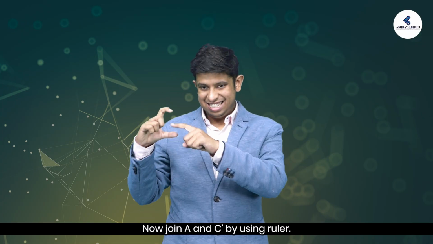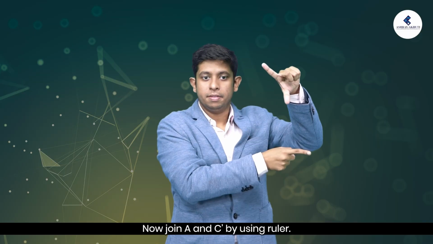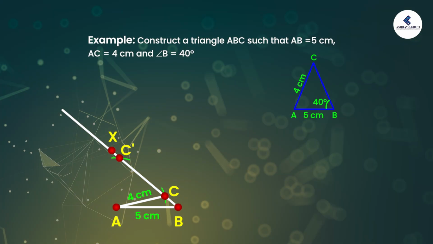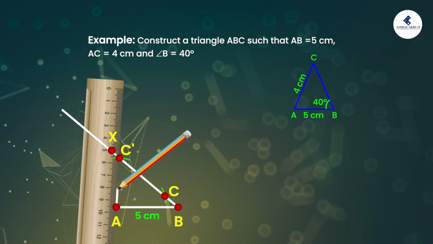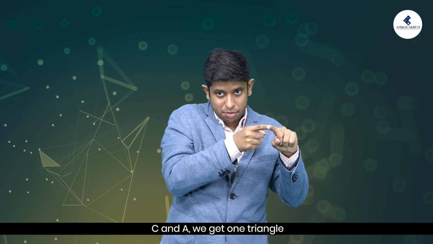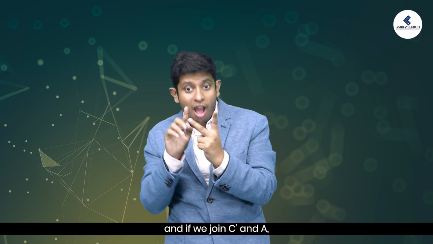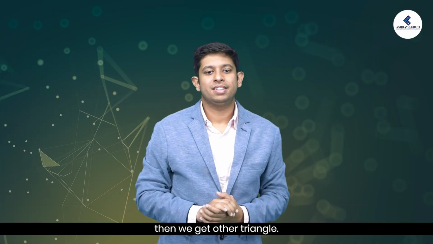Now join A and C' by using ruler. If we join C and A, we get one triangle, and if we join C' and A, then we get another triangle.